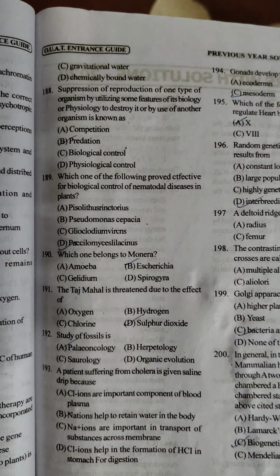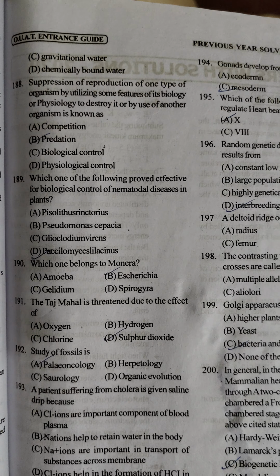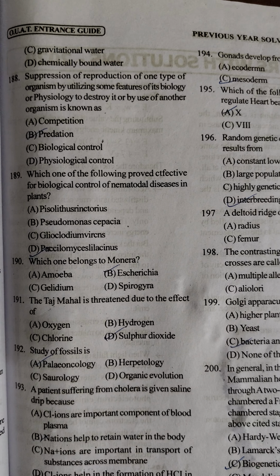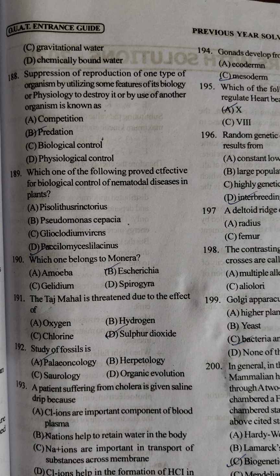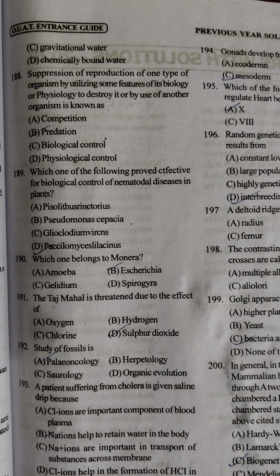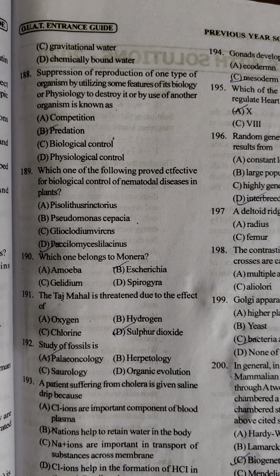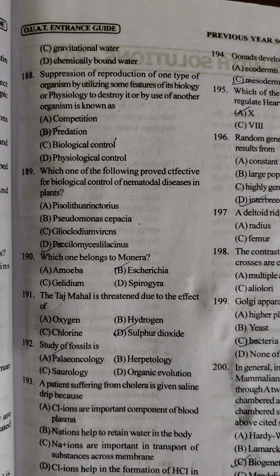ओके. सो 188 नंबर क्वेश्चन. Suppression of reproduction of one type of organism by utilizing some features of its biology or physiology to destroy it or by use of another organism is known as the predation. ठीक है, इसको तुम याद रख लेना. डेफिनेशन बताया गया है ये सब.